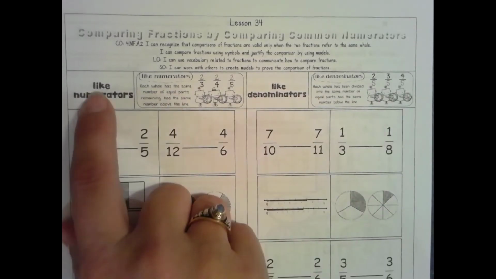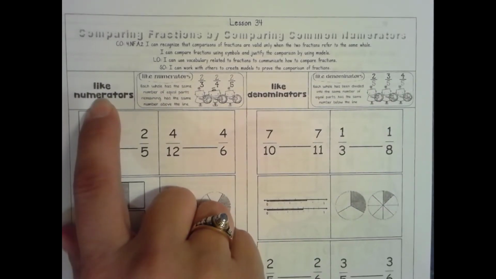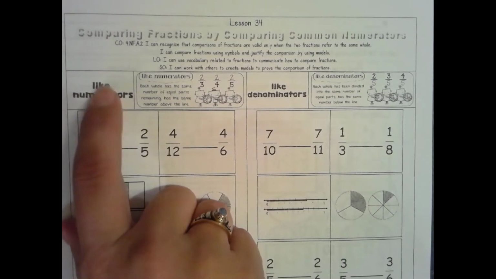So today we're looking at like numerators, also called common. Like and common are synonyms in this case. So like numerators or common numerators.